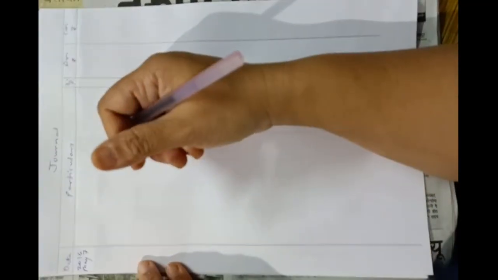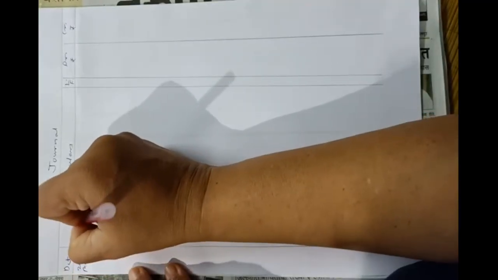And the journal entry will be here. We have received discount from Ajit, so Ajit's account debit 900 to discount received account 900.